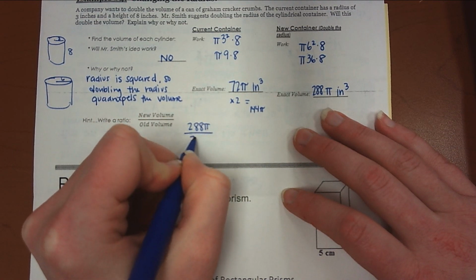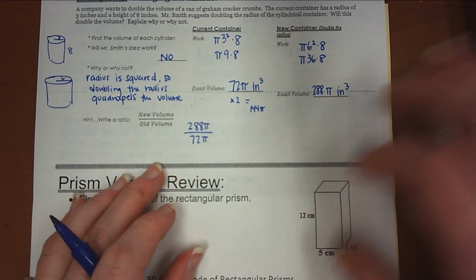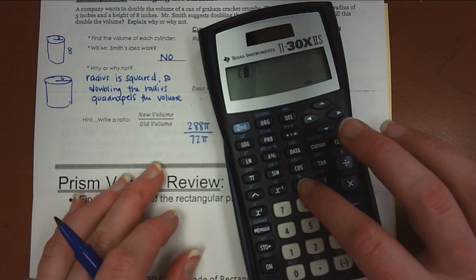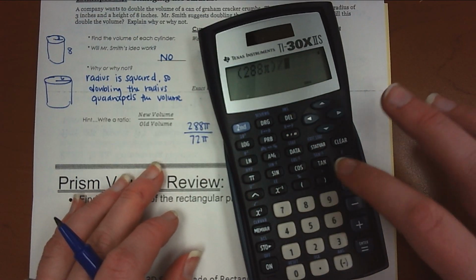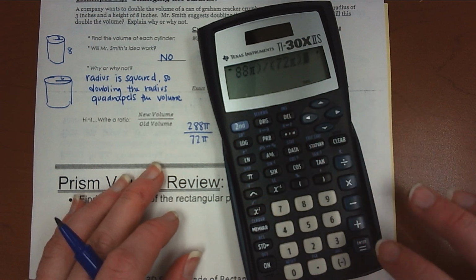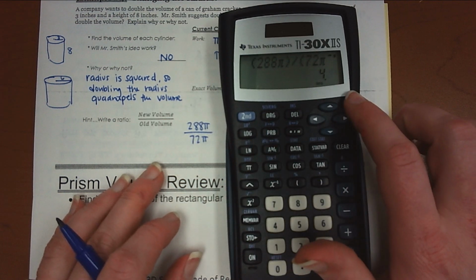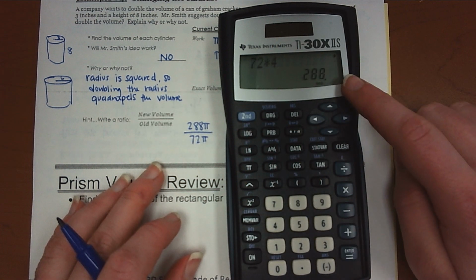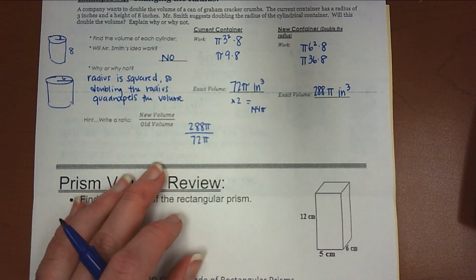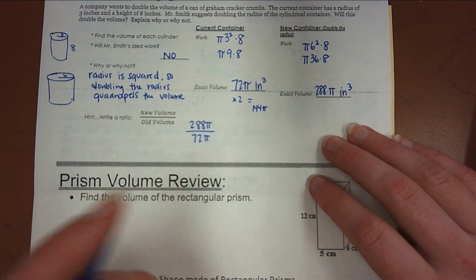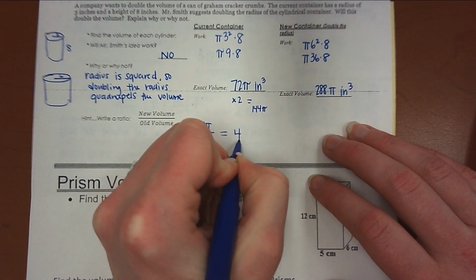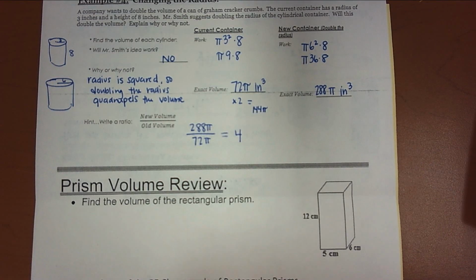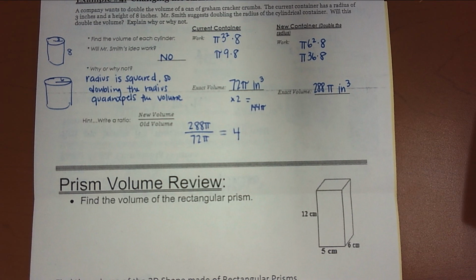And if I divide that by the old volume of 72 pi, 288 pi divided by 72 pi, I get 4 times the amount. So if I took 72 times 4, I would get 288, which is quadruple or 4 times that amount. So all of this is equal to 4, and so I know that by doubling the radius, he actually quadrupled the volume of that cylindrical container.